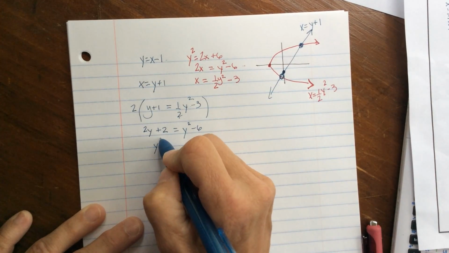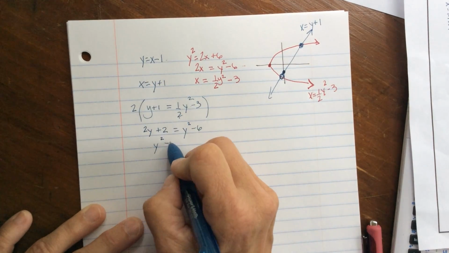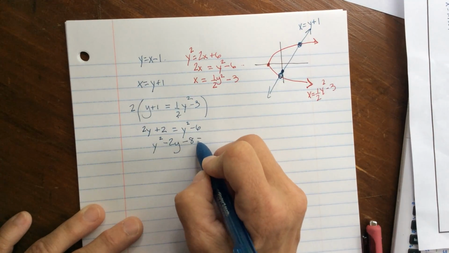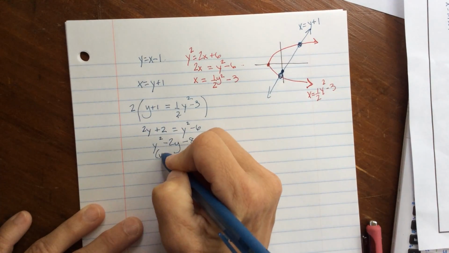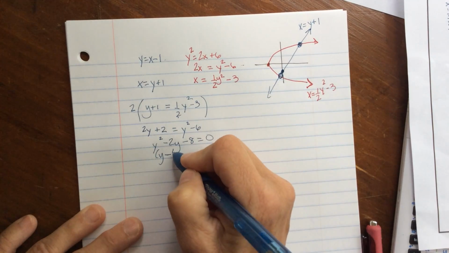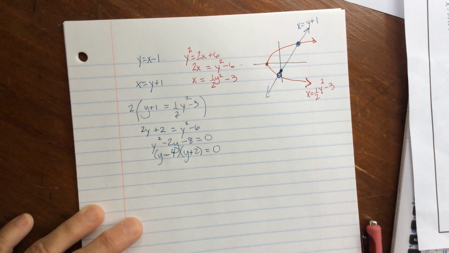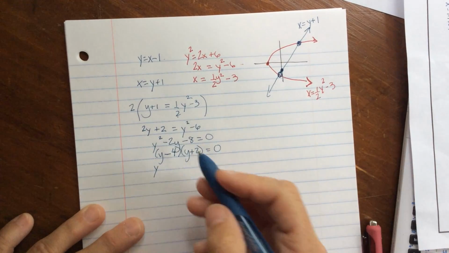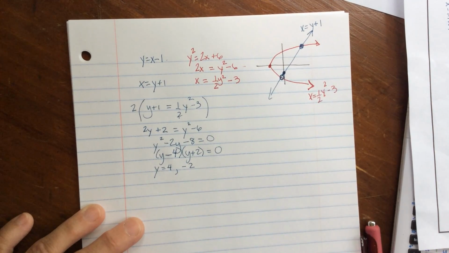So now my quadratic looks a little bit better. I'm going to have y squared, subtract the 2y over, subtract the 2 over, and that'll be a minus 8 equals 0. And now I can factor, and that gives me y minus 4 times y plus 2 equals 0. So my intersection points have y values of 4 and negative 2.